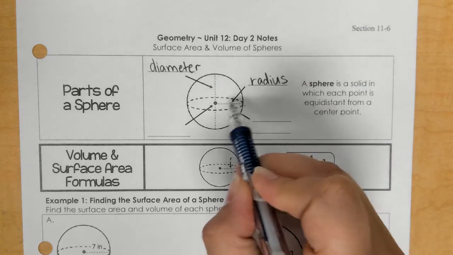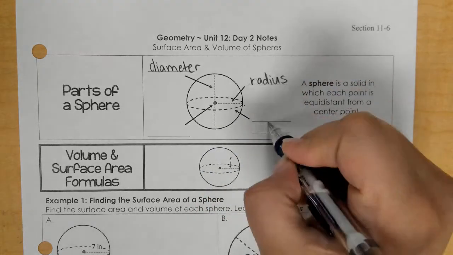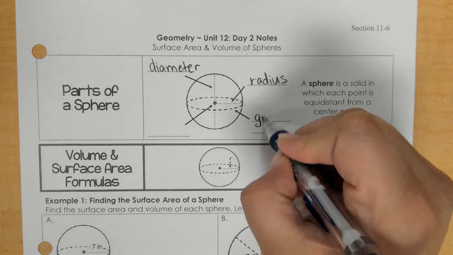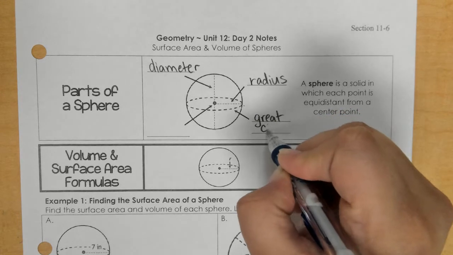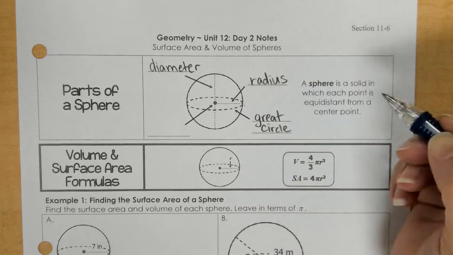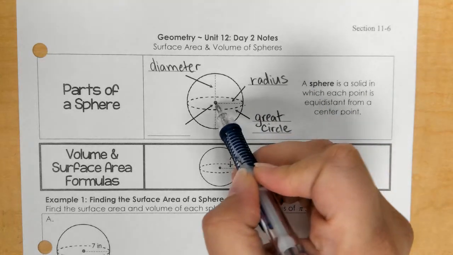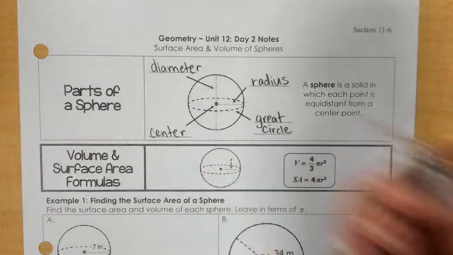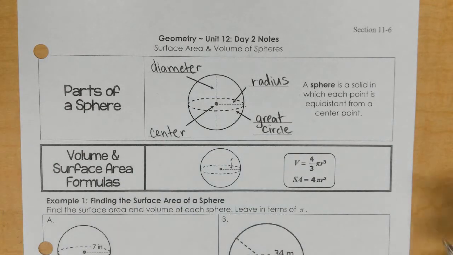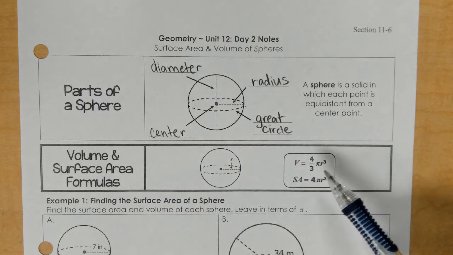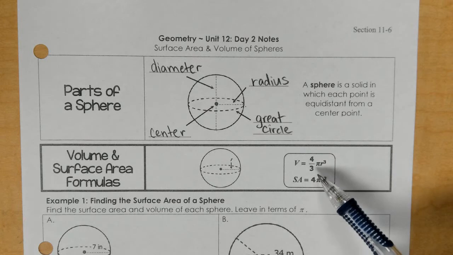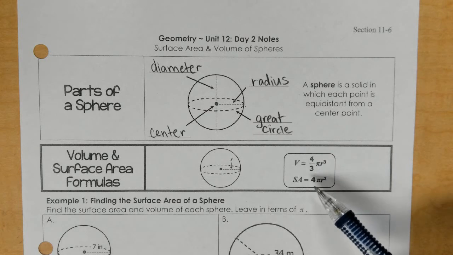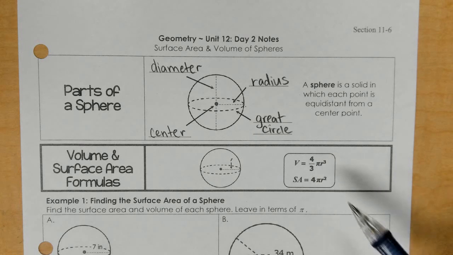The circle here in the very center is called the great circle. And then lastly, the center, or the middle, is just called the center. So here you are given the two formulas for surface area and for volume. And so it's just a matter of plugging in the numbers and then knowing how to calculate from there.